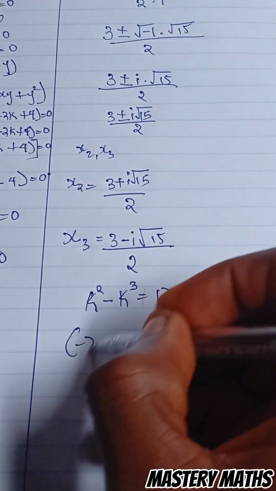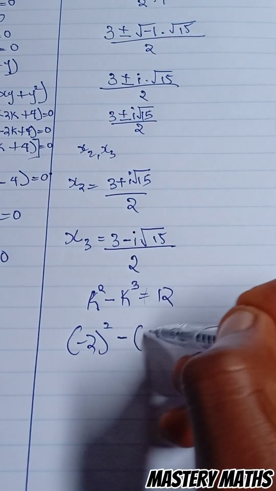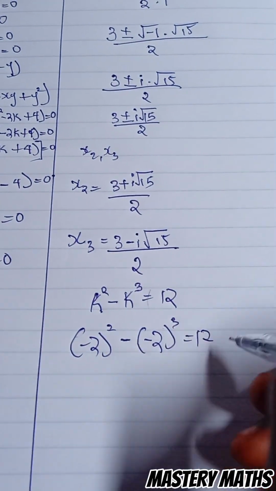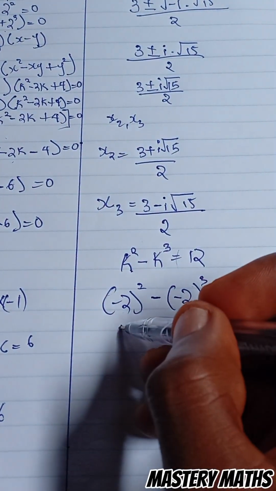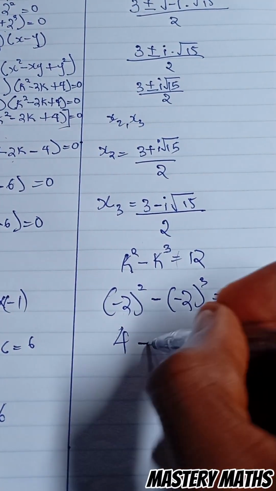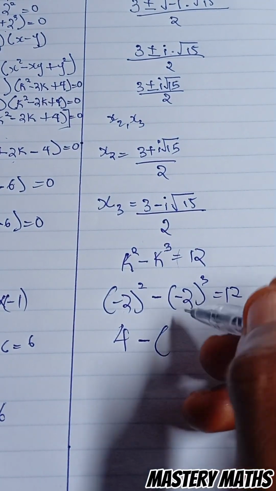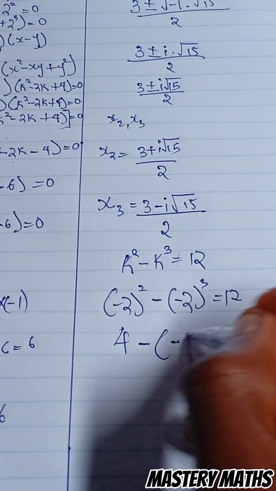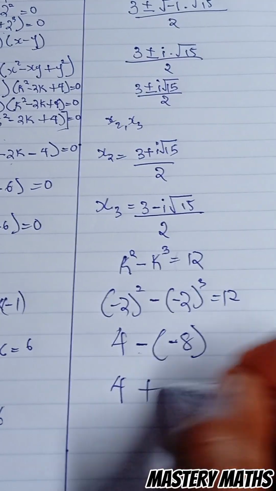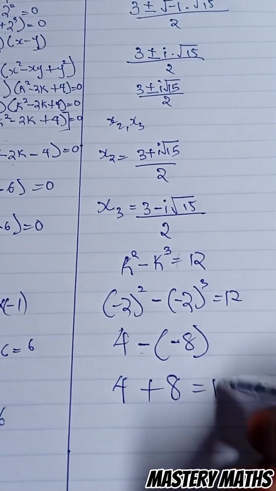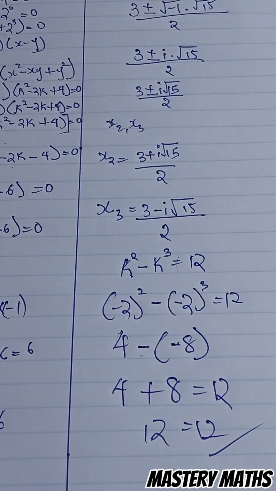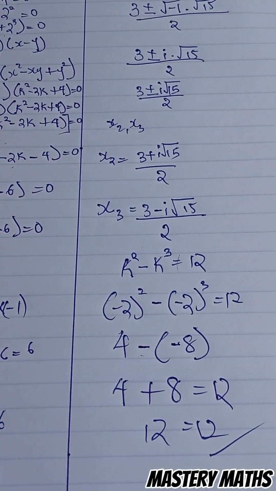Remember, our k, which is minus 2, raised to the power of 2, minus a minus 2 raised to the power of 3. Now, let's check if it gives us our 12. Minus 2 raised to the power of 2 gives us 4. And minus 2 raised to the power of 3 gives us minus 8. Now you have your 4, minus times minus is a plus, 4 plus 8, which gives us 12. So 12 equals 12, so we have a correct work here.